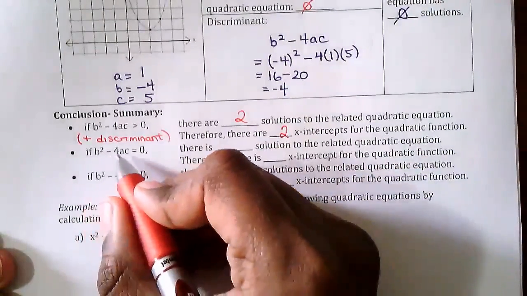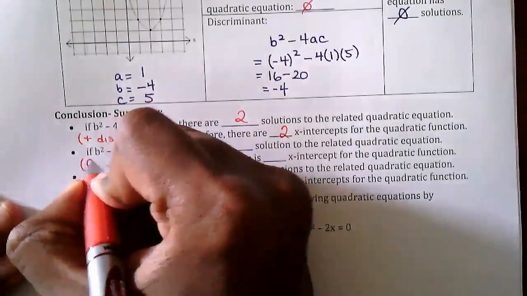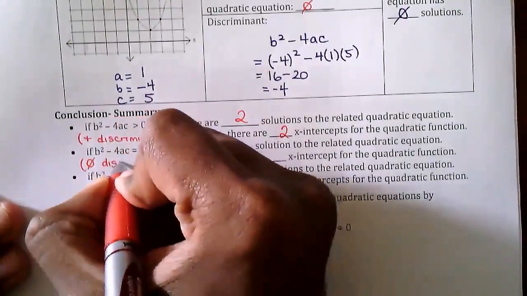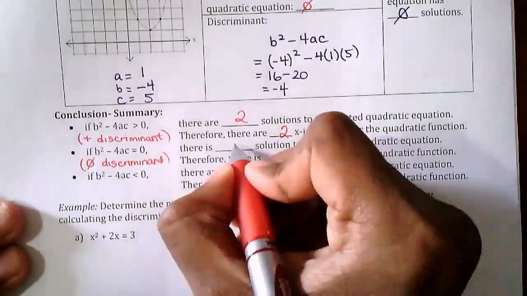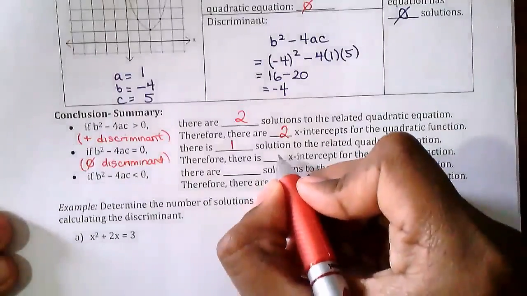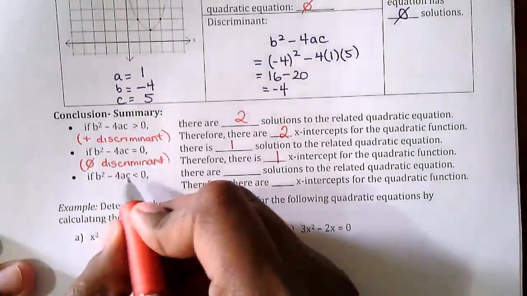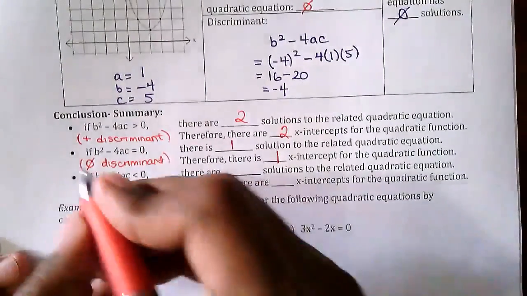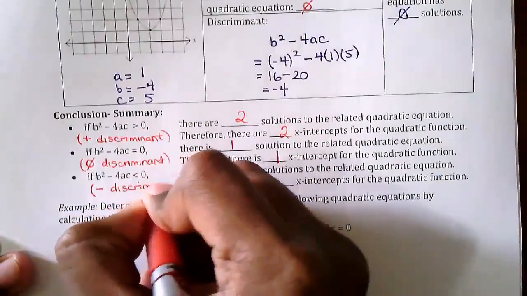If b squared minus 4ac is equal to 0, in other words, if we have a 0 discriminant, there is only 1 solution to the related quadratic equation. Therefore, the corresponding quadratic function will have 1 x-intercept. And if b squared minus 4ac is less than 0, we have a negative discriminant.